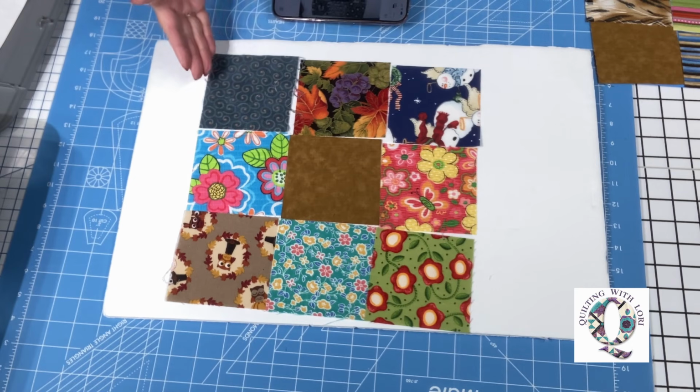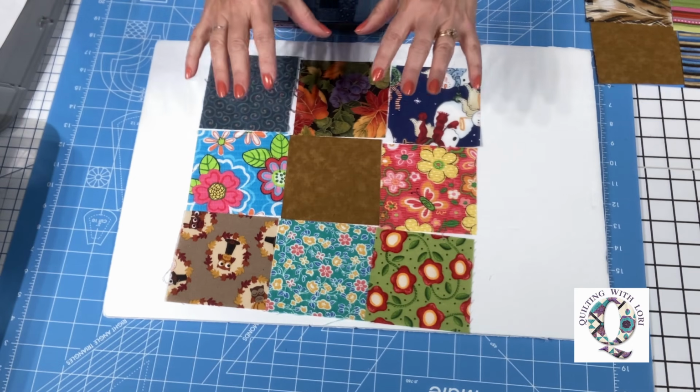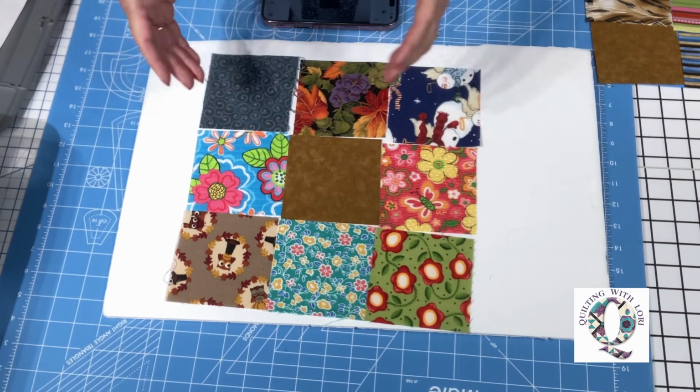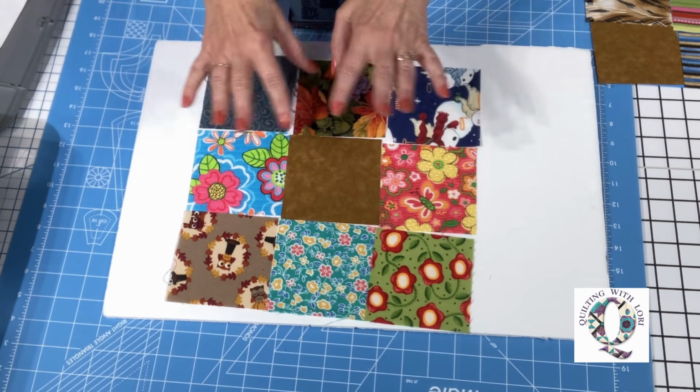I don't like the look of this block, and so I would not actually use these squares from that container that I would have pulled to make my squares.